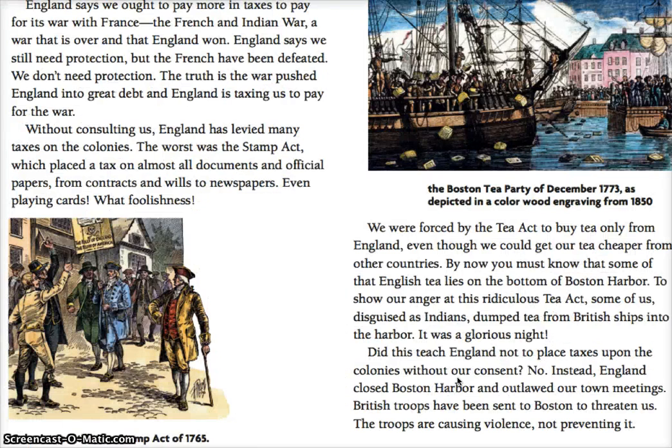England says we ought to pay more in taxes to pay for its war with France, the French and Indian War, a war that is over and that England won. England says we still need protection, but the French have been defeated. We don't need protection. The truth is, the war pushed England into great debt, and England is taxing us to pay for the war. Without consulting us, England has levied many taxes on the colonies.